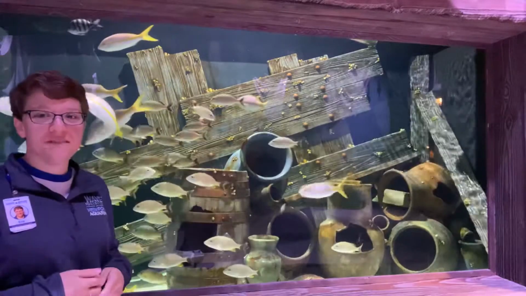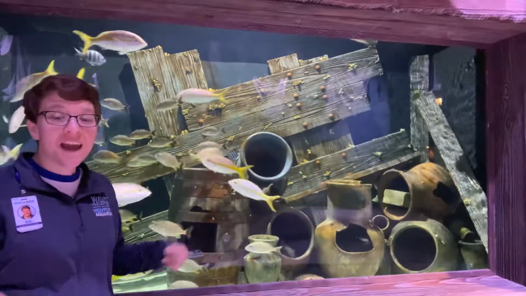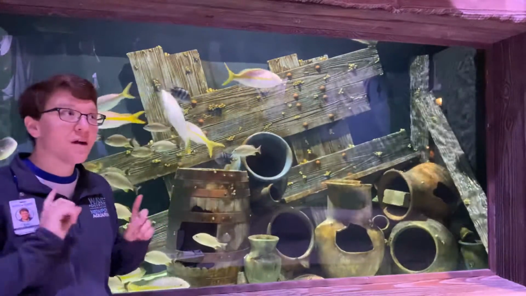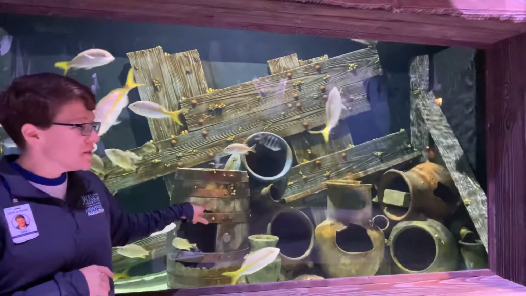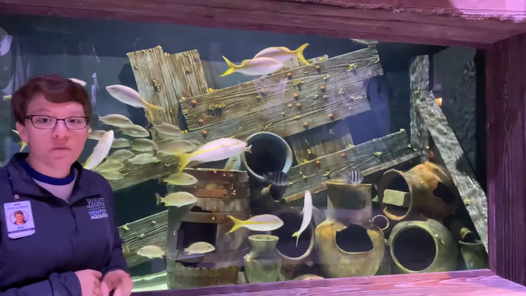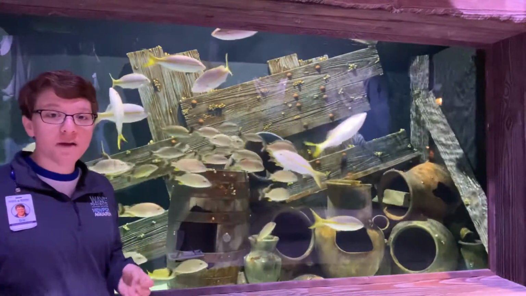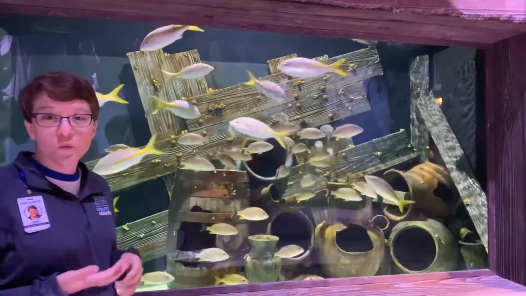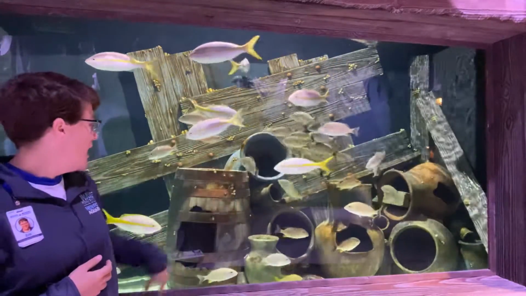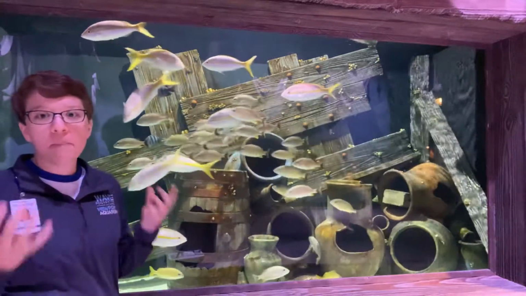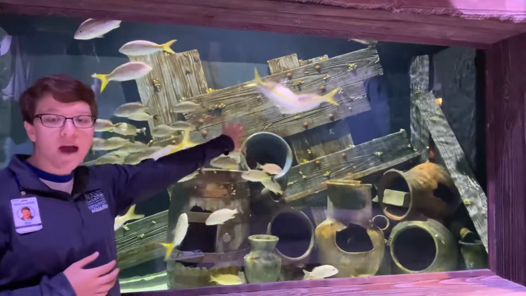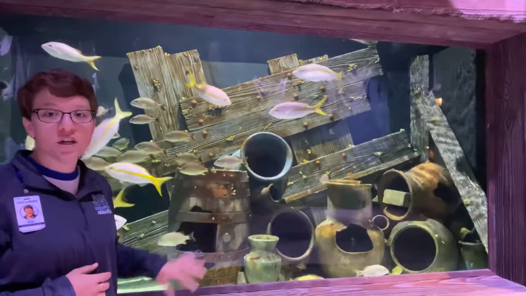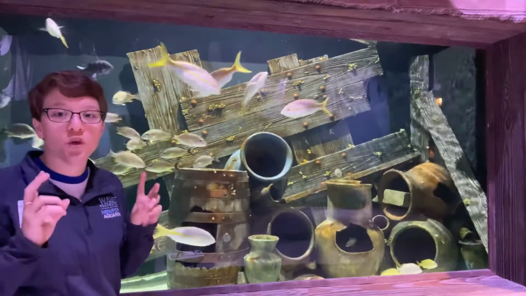I'm Erin with Wave Foundation at Newport Aquarium, and I'm actually in our shipwreck Realm of the Eels exhibit today, because we are here at one of our shipwreck tanks, and what we're going to be talking about today is artificial reefs. What you see behind me is structures that look like sunken pots, pieces of a ship in the background, and these all serve as what is known as an artificial reef.